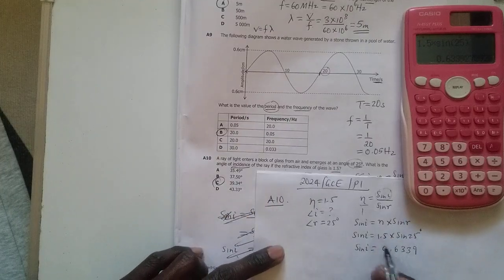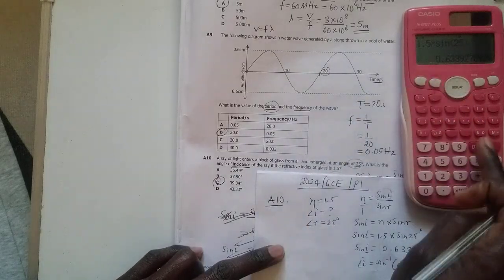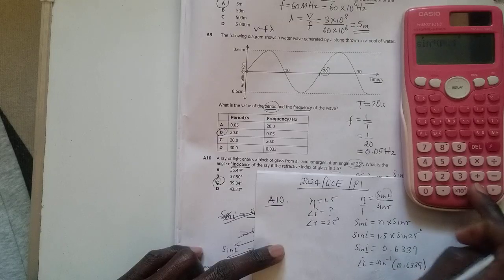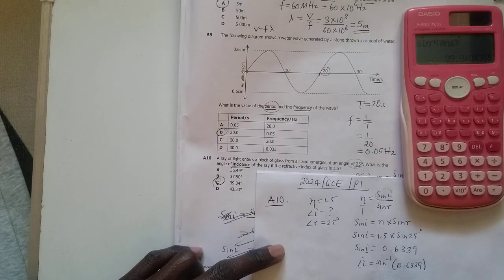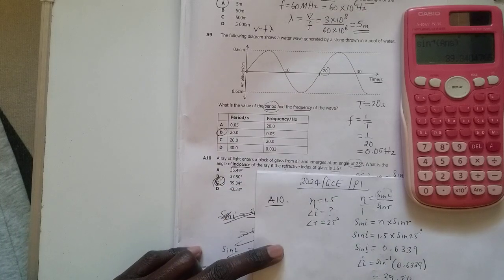It's actually good when you're finding an angle. So to find I, the angle of incidence, I'll now say the sine inverse of this value, 0.6339. So sine inverse of this value is simply giving me 39.34 degrees. So they left it to 2 decimal places, but of course angles can also be left to 1 decimal place. It's actually sometimes the best. So you can see that C is actually the best option.